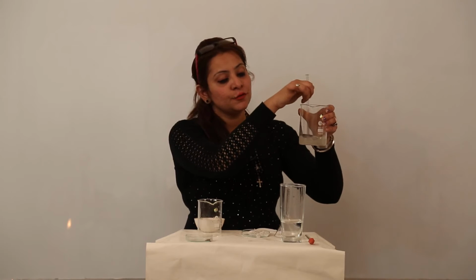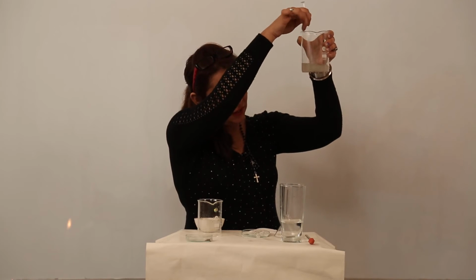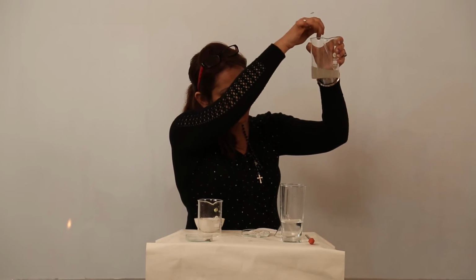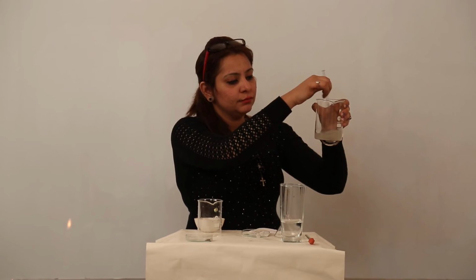What you get to see is the salt particles are dissolving in water, because we know salt is soluble in water. Out of the two components, one is soluble, that means the salt is getting dissolved, but the sand is not getting dissolved. You can see it is accumulated at the bottom, but still many particles are suspended in the water as well.